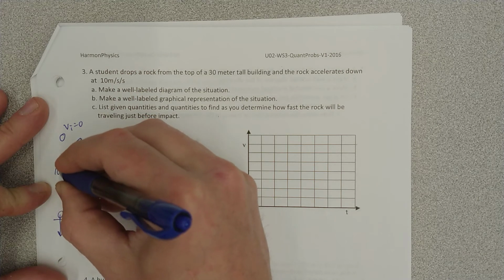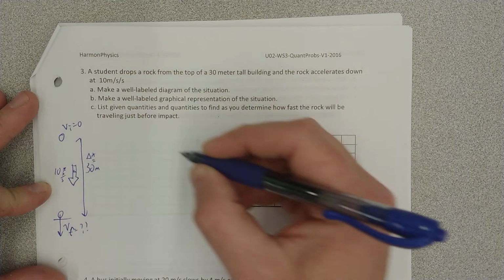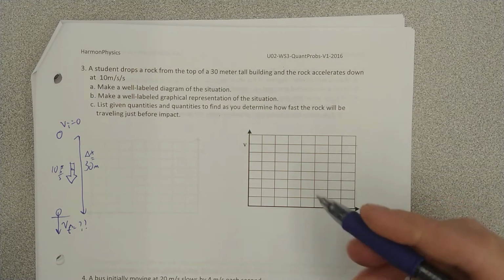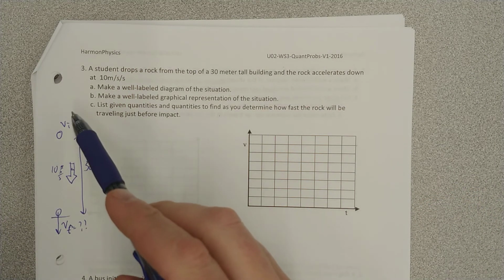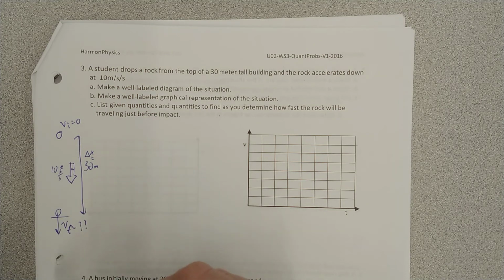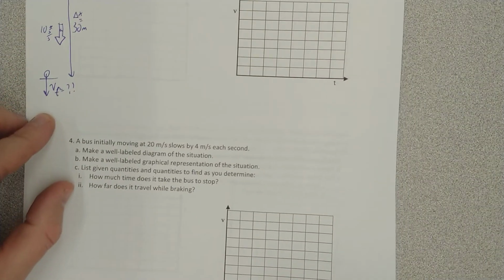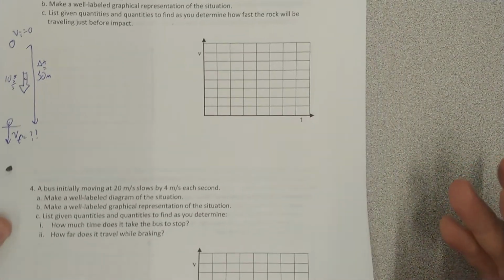Acceleration is going to be 10 meters per second per second. It's accelerating down. So later on, we'll talk about how maybe we should make these negative. It's accelerating in the negative direction, but we won't worry about that right now. We'll just pretend that's the positive direction. Almost be like turning this sideways. You know, it's accelerating in the positive direction at a rate of 10 meters per second each second.